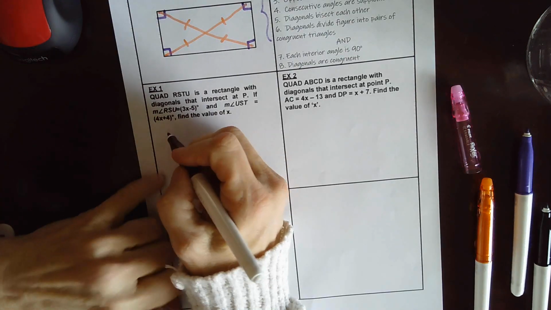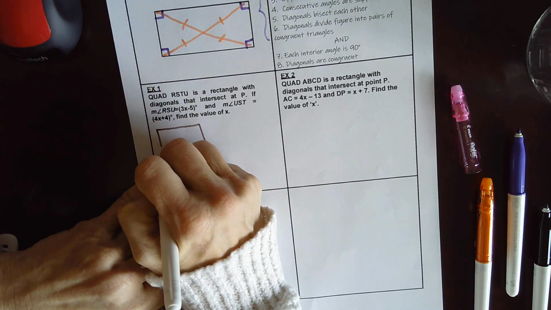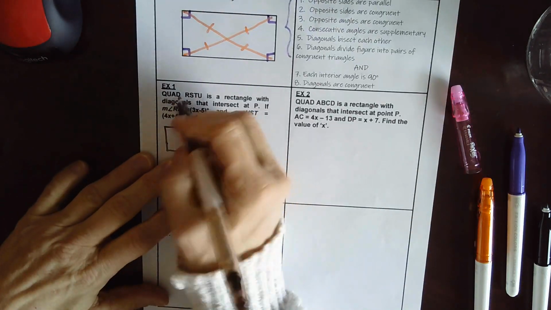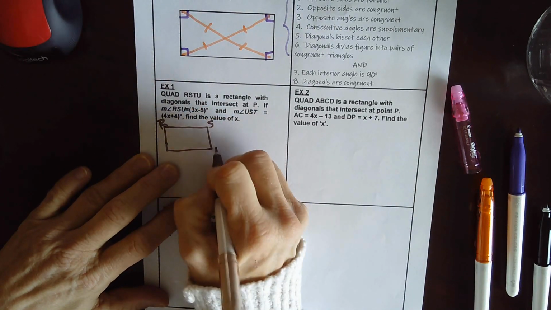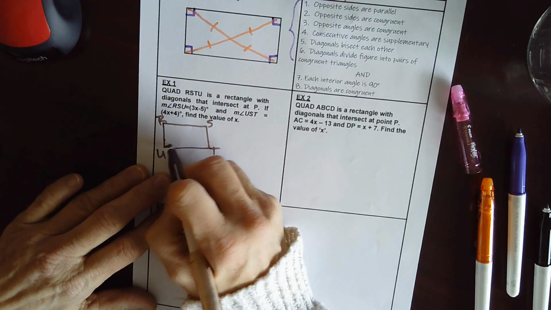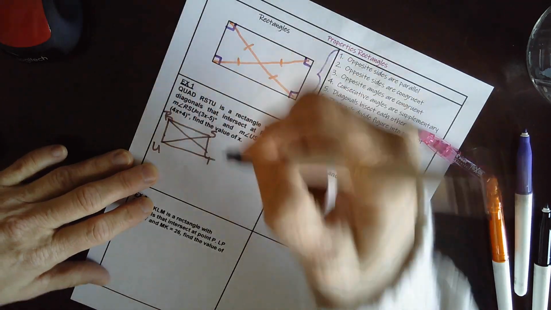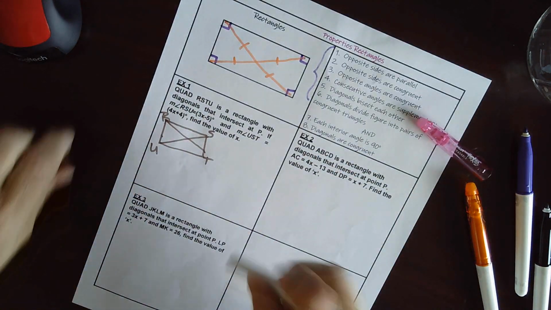So rectangle. And we're going to label this rectangle R, S, T, U. We have diagonals that intersect. Oh, well, that was just terrible.